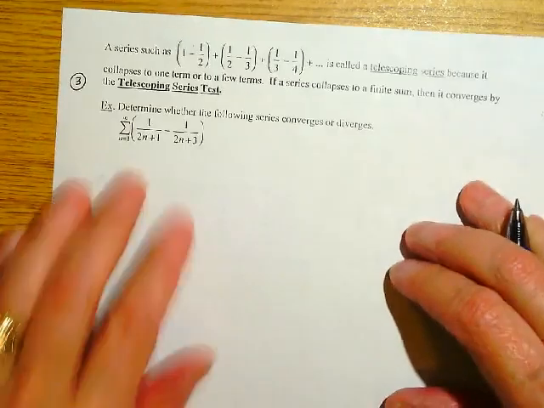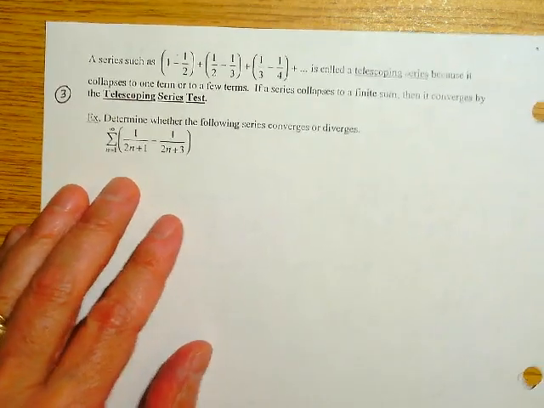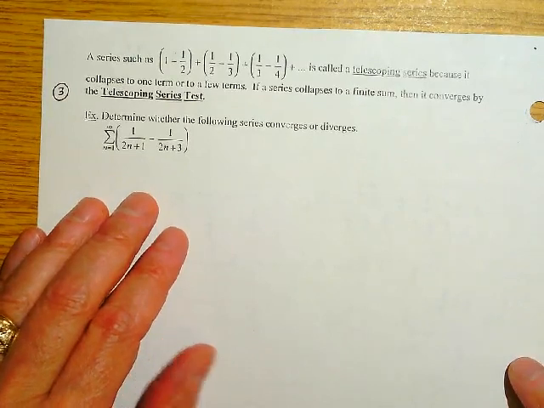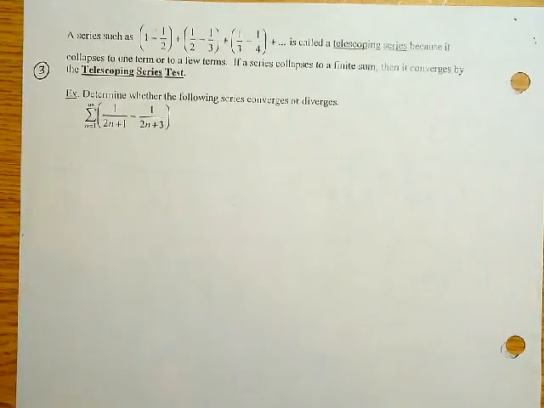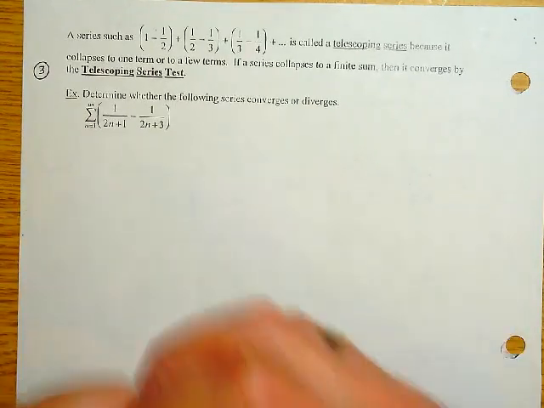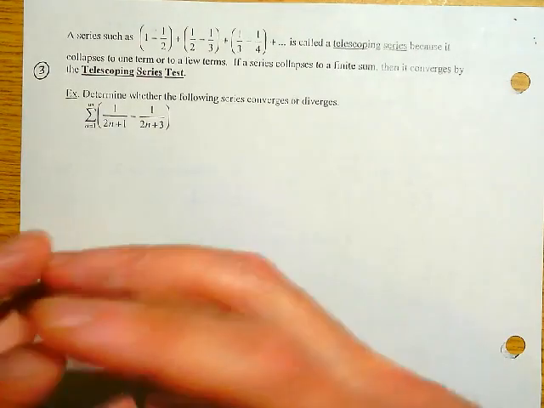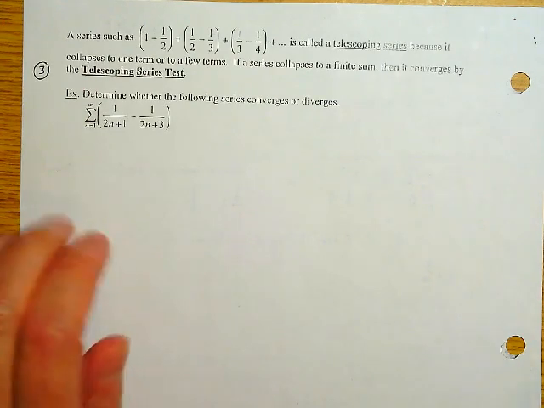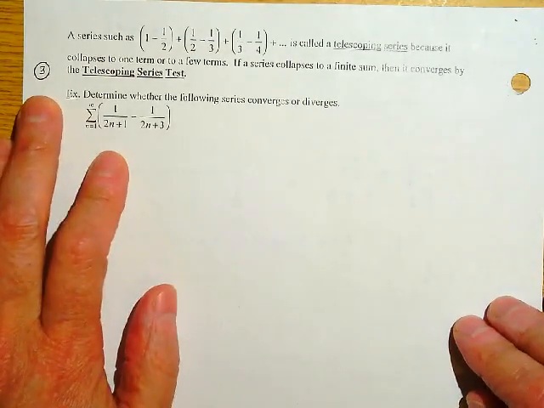One more test for today, and this is not a real mind-blowing one. It's called a telescoping series. If you think of a telescope, those telescoping lenses or telescoping legs kind of expand out, but then they push in and compress. Same idea. A telescoping series is called that because it collapses to one term or maybe just a few terms. When you write it out, you'll see the pattern. All right. So telescoping series, and this is test number 3.